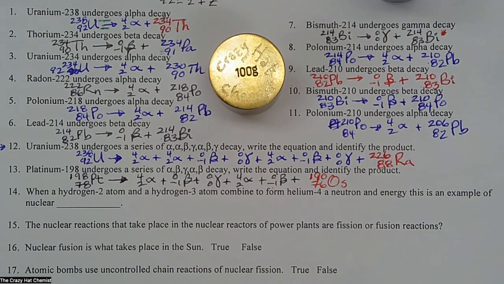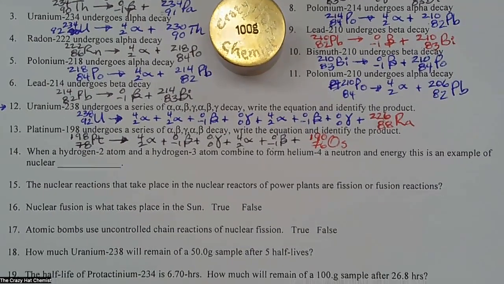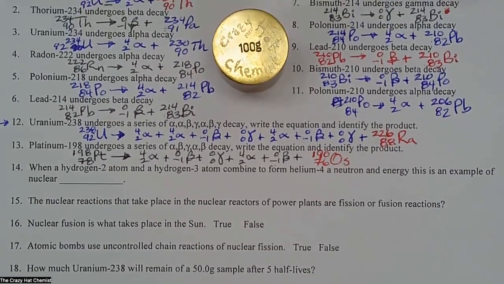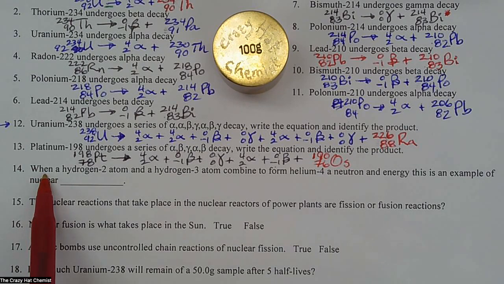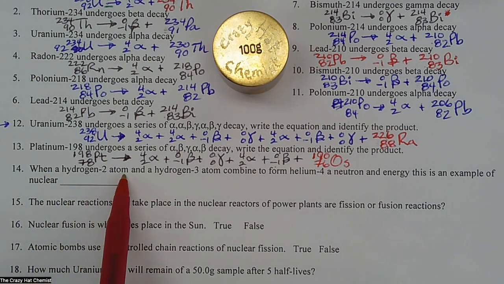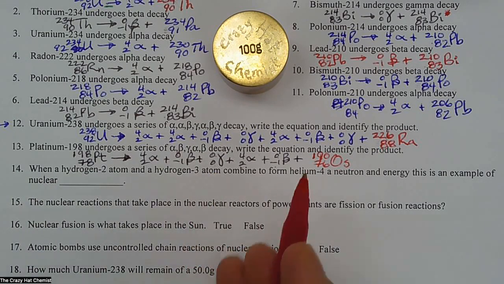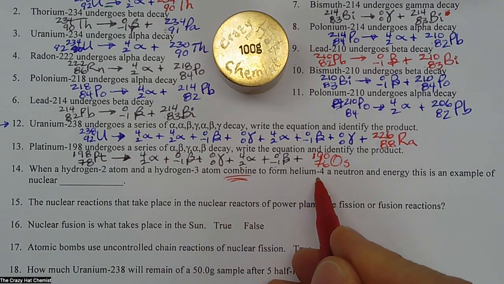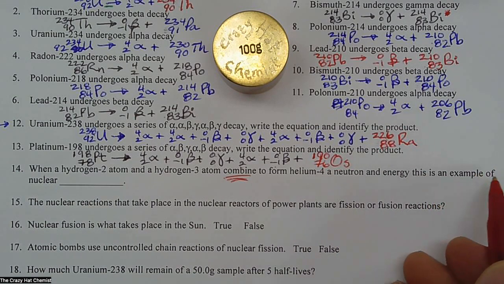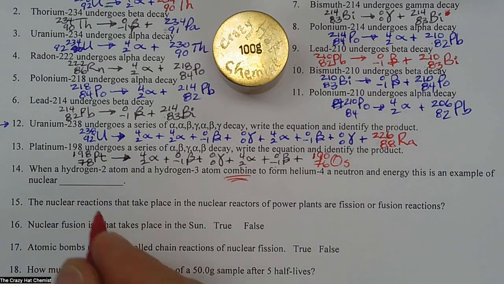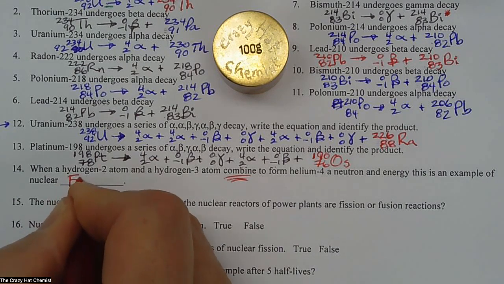So let's do some of our other problems here. And we're going to stick with this set here, right here. So number 14, it says when a hydrogen 2 atom and a hydrogen 3 atom combine to form a helium 4 and a neutron and energy, this is an example of nuclear what? This is nuclear fusion.